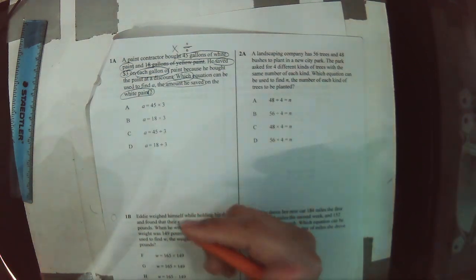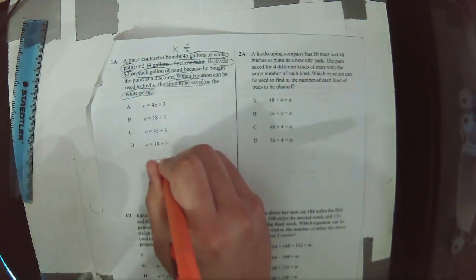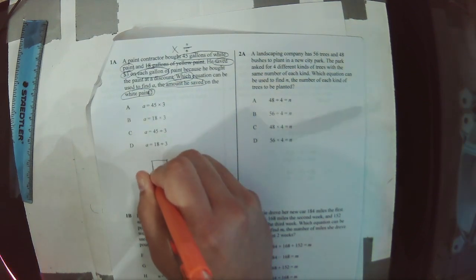Okay, so he's going and he's buying a bunch of paint. He's getting a discount. So here's 1 gallon of paint, and he gets $3 as a discount on 1 gallon of paint. He did not just buy 1 gallon.